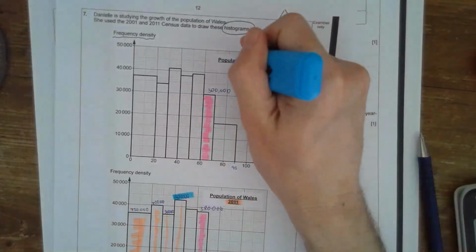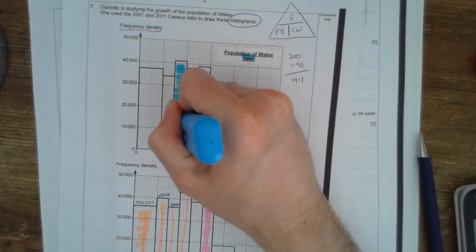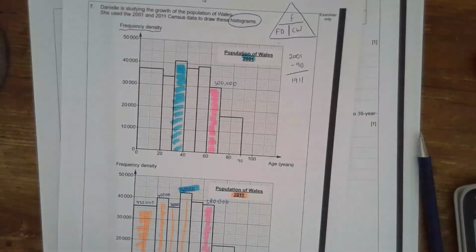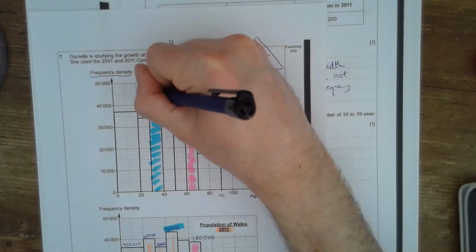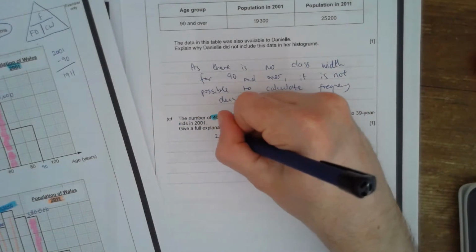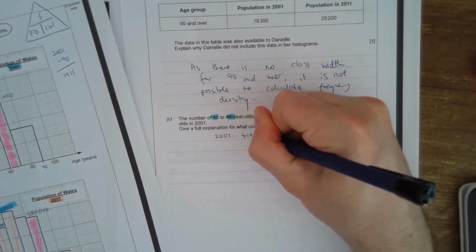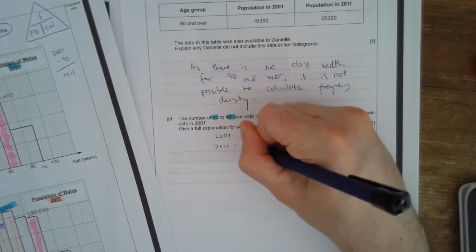And 10 years before, they would have been 30 to 39-year-olds, so this bar here. Okay, so let's just double check how many people in this bar. You can see that it goes one square on, so it'd be 410,000. And now it's 430,000. So 2001, 410,000. 2011, it's gone up to 430,000.